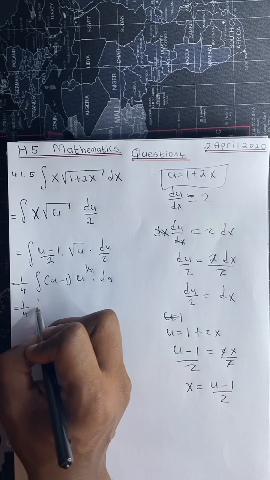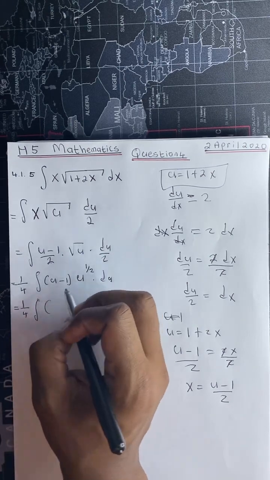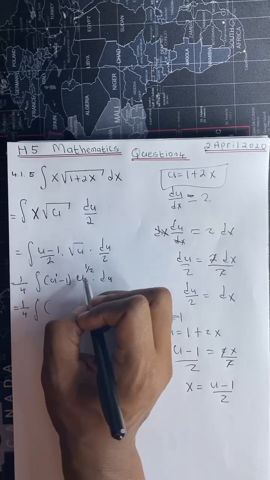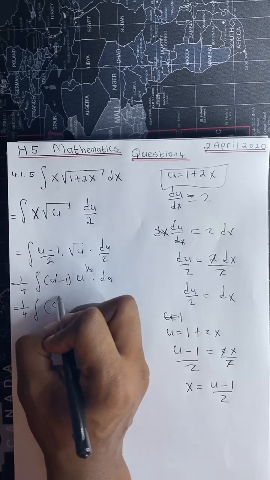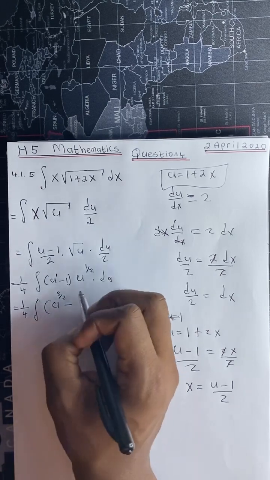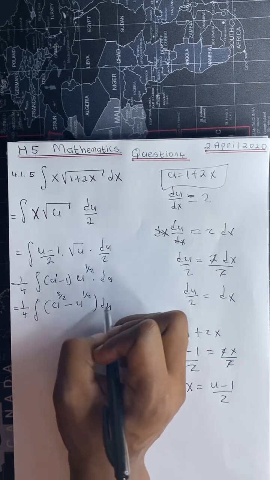So from here, we can distribute this u to the power 1 over 2 inside the parentheses. So u to the power 1 multiplied by u to the power 1 over 2 will be equals to u to the power 3 over 2. Negative 1 multiplied by u to the power 1 over 2 will be equals to u to the power 1 over 2 du.